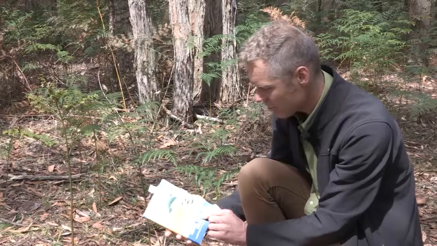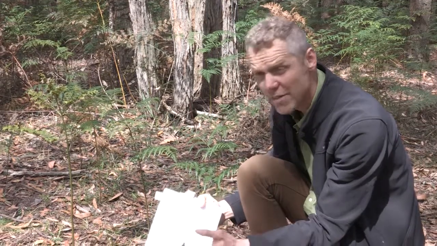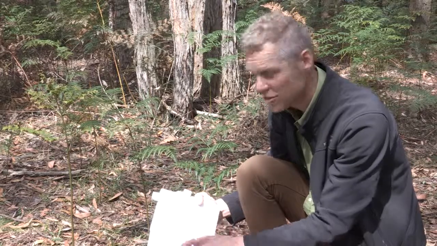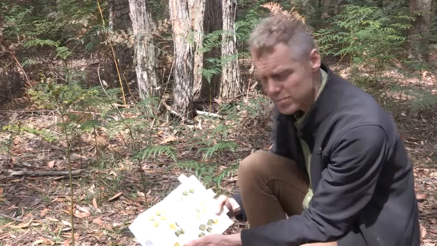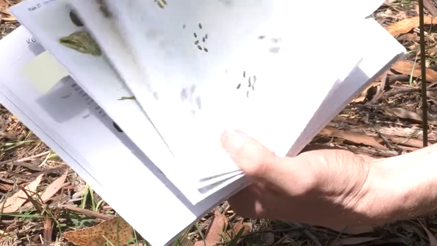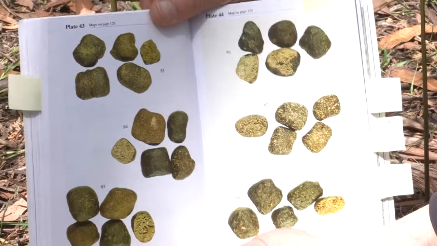And then our book from Barbara Triggs tells us we should look at plates 44 to 55. And we just have to work through the plates and look at the maps and see, well, what is in fact the species that we're looking for possibly in our area. So there's plate 44. They all look pretty large compared to our scat on the ground.